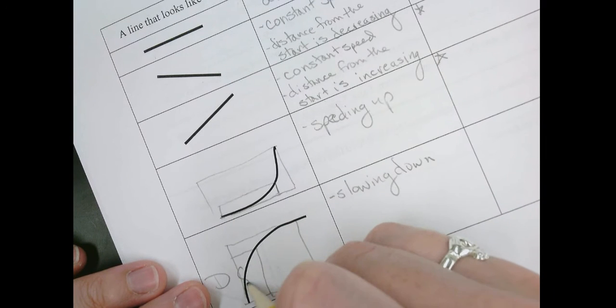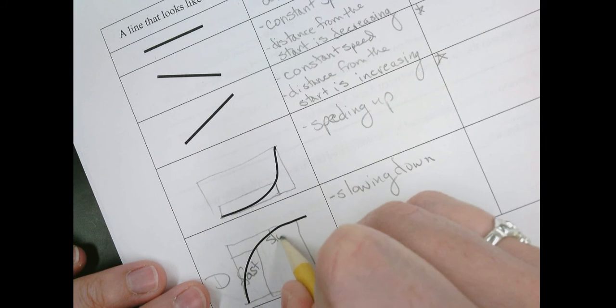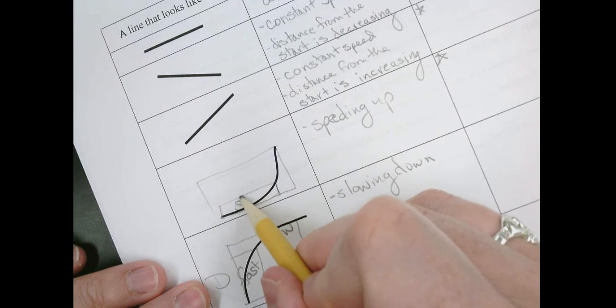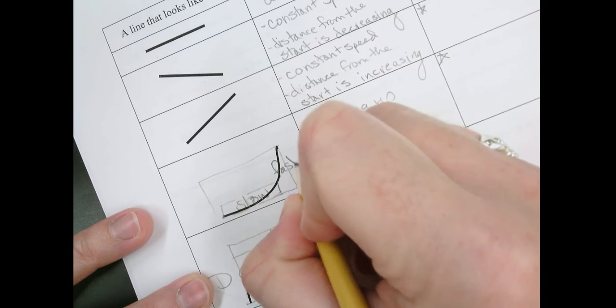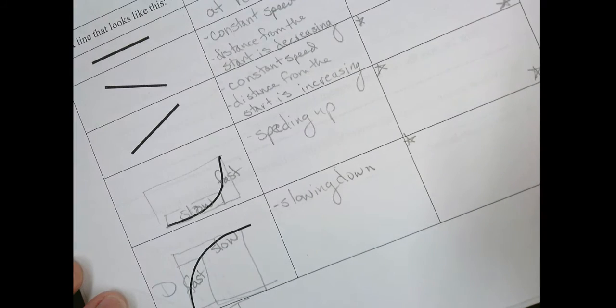Because it'd be going fast speed here and slow speed here, whereas here it's the opposite, slow and fast. So again, please come up with a real life example of a time when something is slowing down.